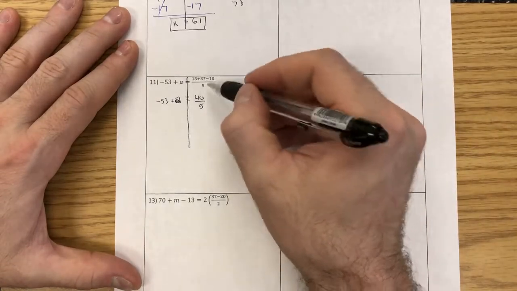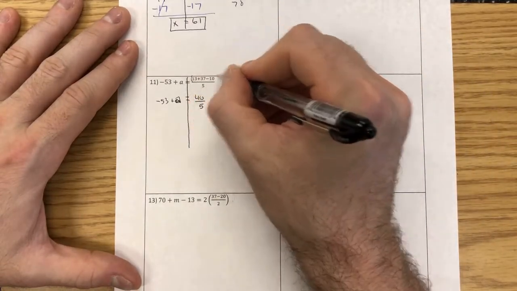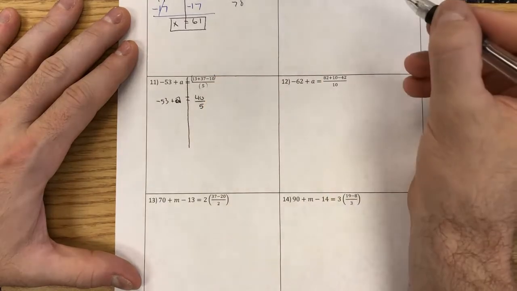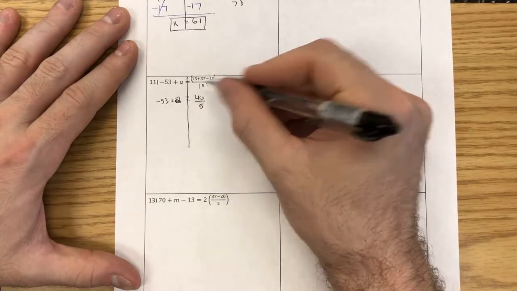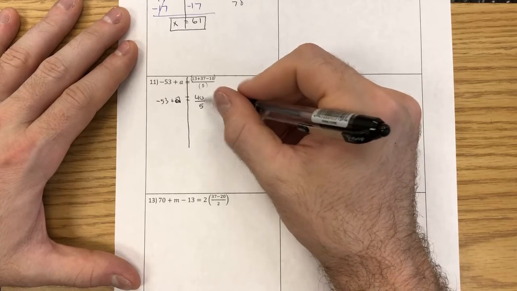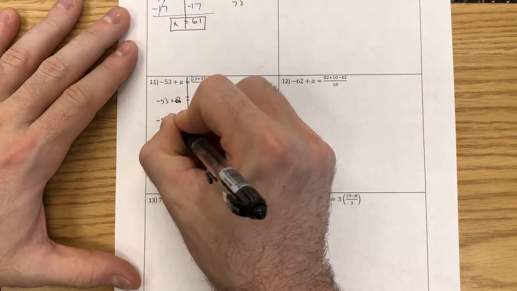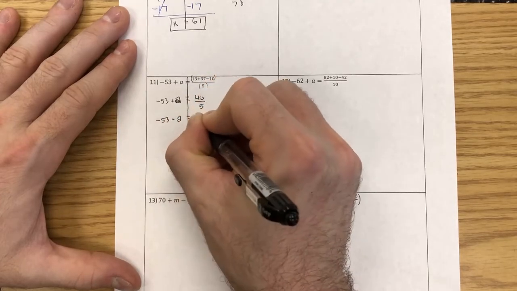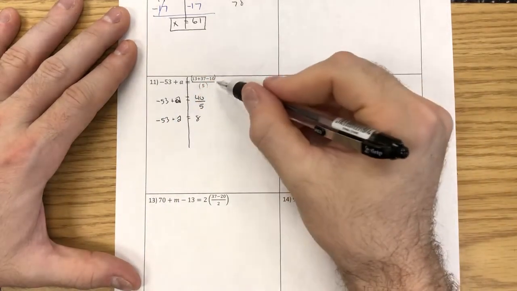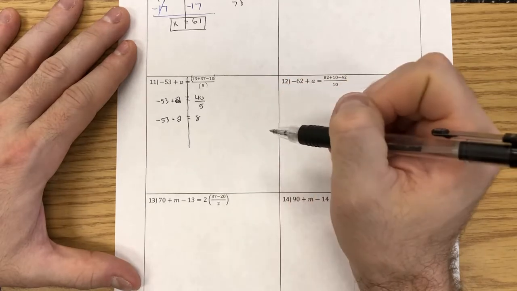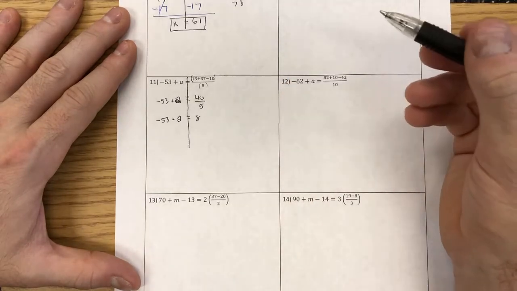Okay, so I've tidied up the top. And remember, that's because the top and the bottom both have an assumed set of parentheses. So I simplify everything up top. Cool. 40 divided by 5 is going to give me an 8. So I have negative 53 plus a is equal to 8. Cool. So that was just a fancy way of saying 8. Now comes the actual algebra.